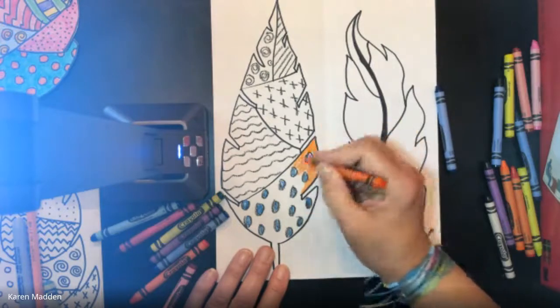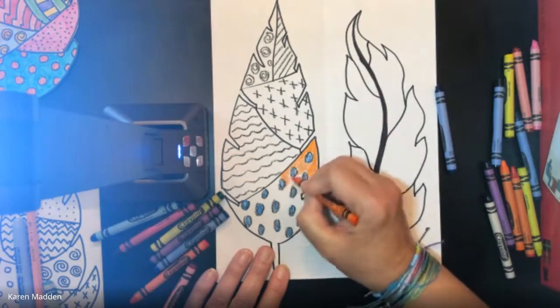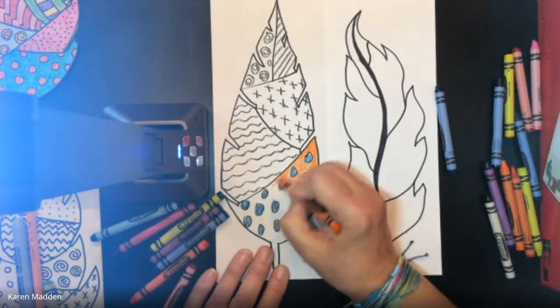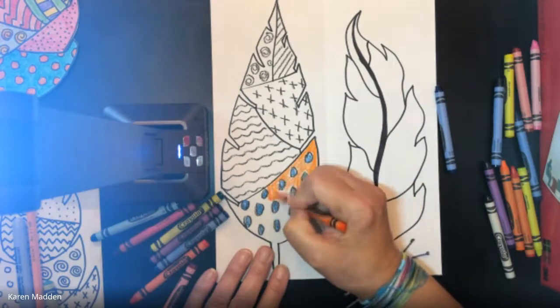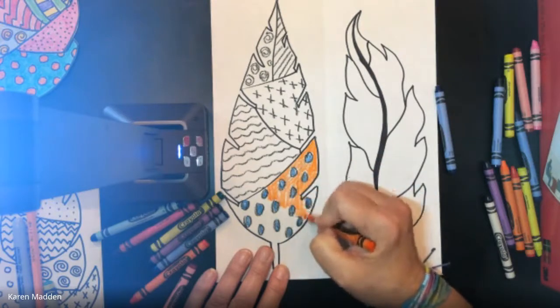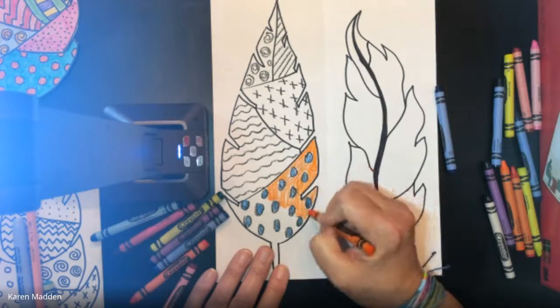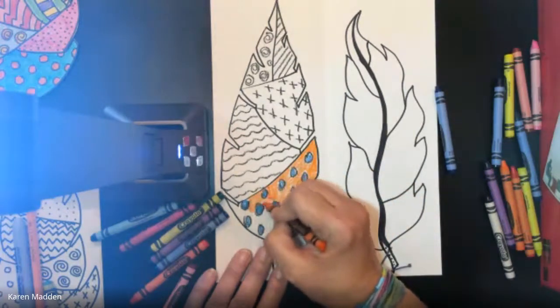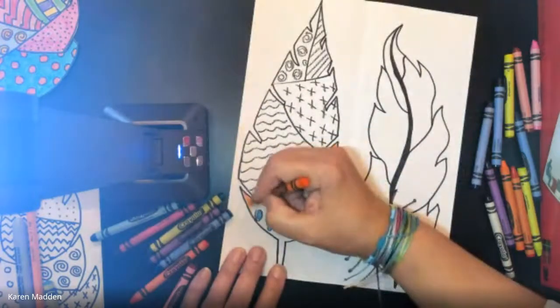Maybe you want to use different colors of blue or different colors of red. Maybe you would like to create a feather that has all warm colors or all cool colors. Remember, our warm colors are the oranges, reds, and yellows, and the cool colors are the blues and the greens and the purples.